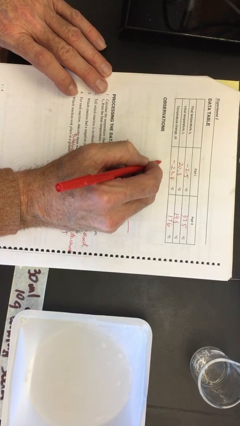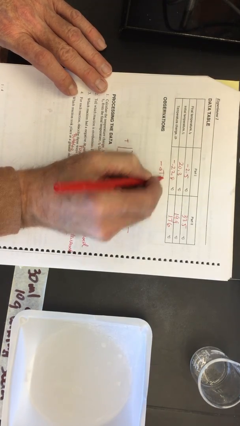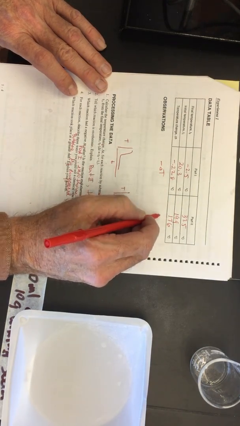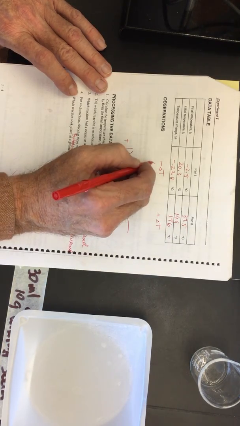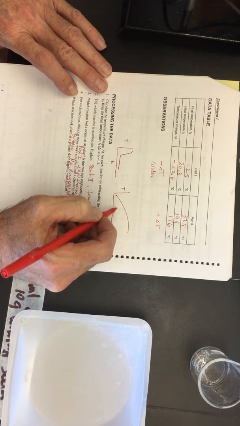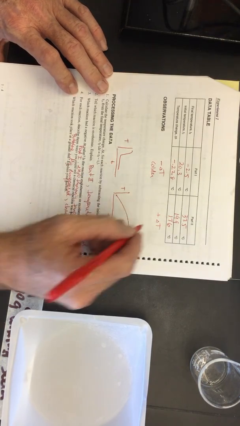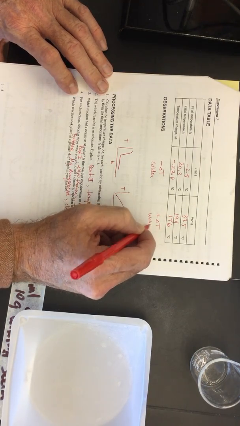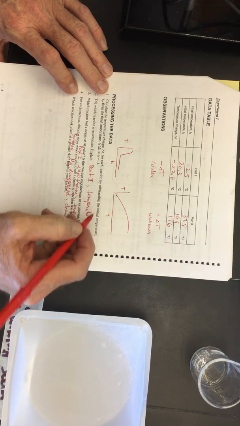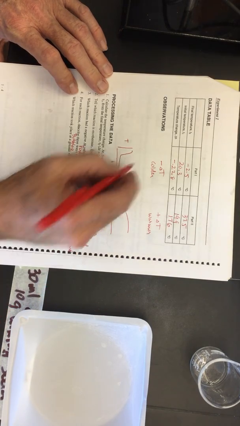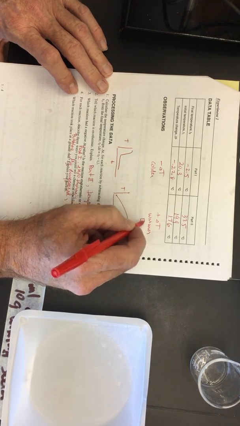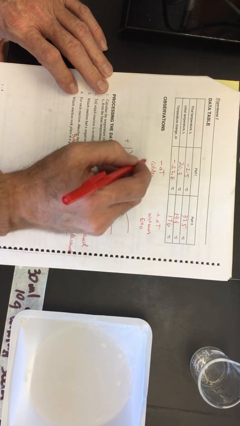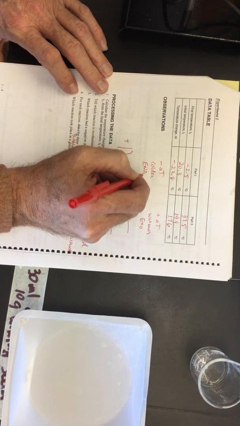So let's take a look at these. For part 1, we have a negative delta T. Part 2, we have a positive delta T. Negative delta T means it got colder. Positive delta T means that it got warmer. If it gets warmer, this is the easier one. It's an exothermic reaction. If it gets colder, it's an endothermic reaction.